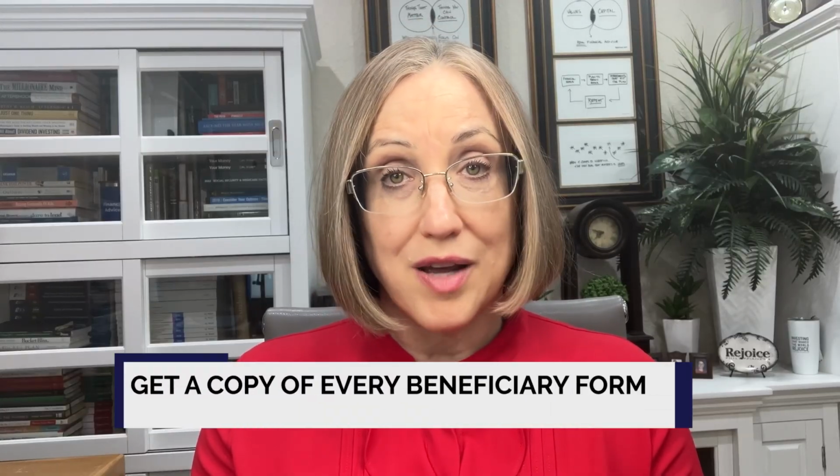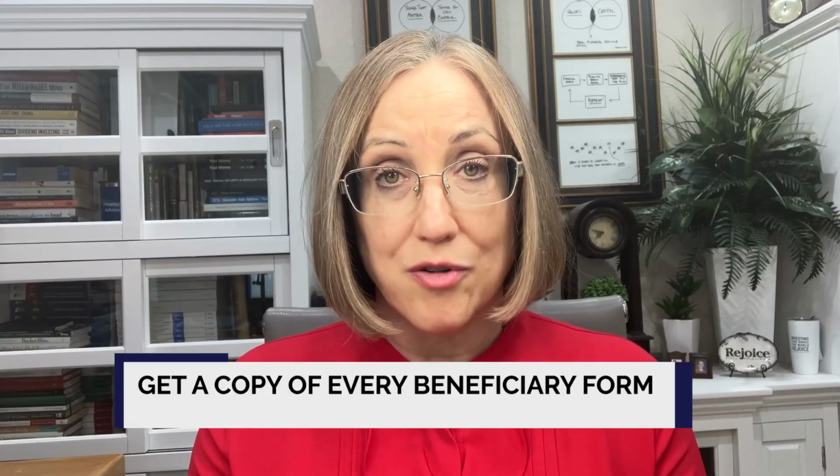Also get a copy of every beneficiary form for every account. Compare what is on that beneficiary form to your wishes. Is there anything that is out of sync? Compare what's on the beneficiary form to your will or your trust. Is everything in sync?